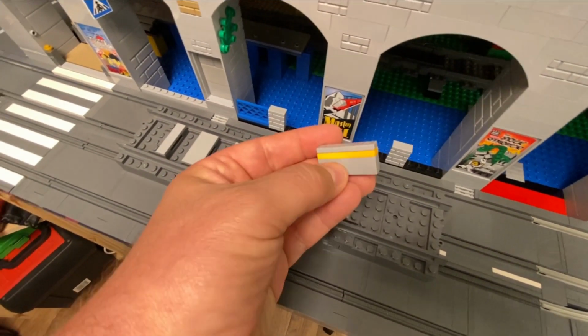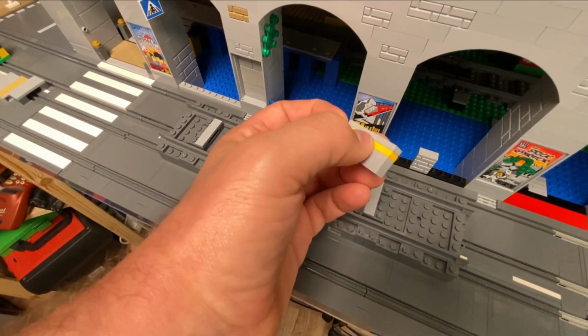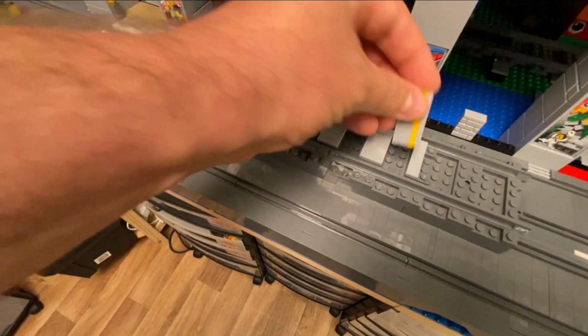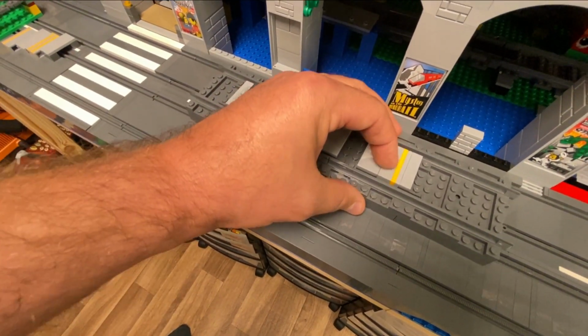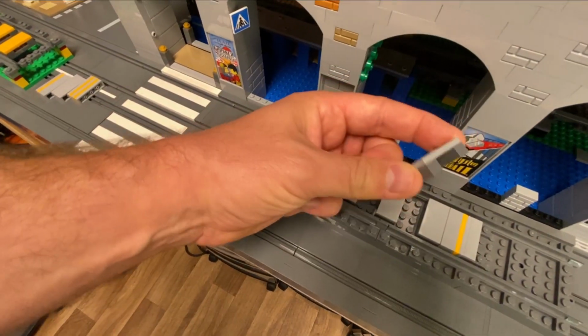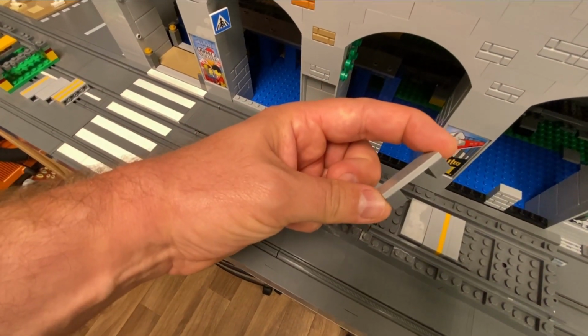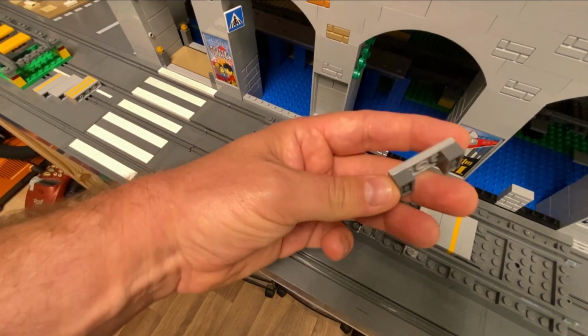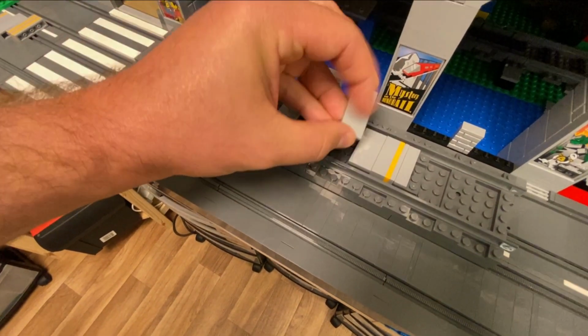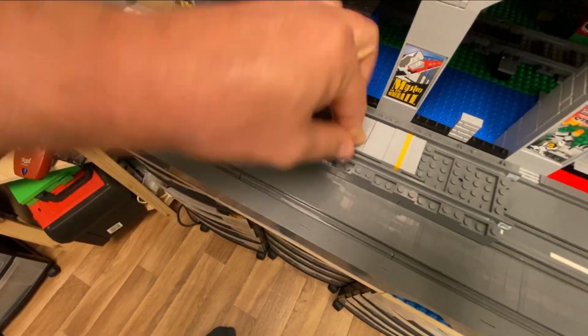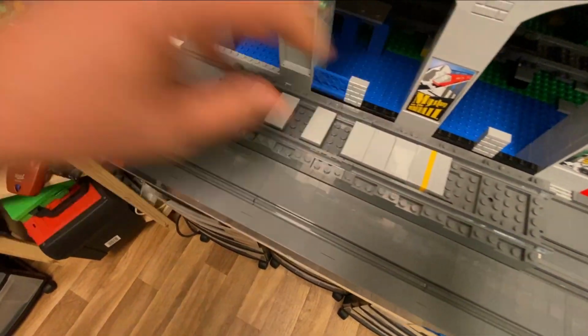And if I have a brick and a plate and a tile, it perfectly fits down here. I could also use a tile and 2 plates. That also fits.